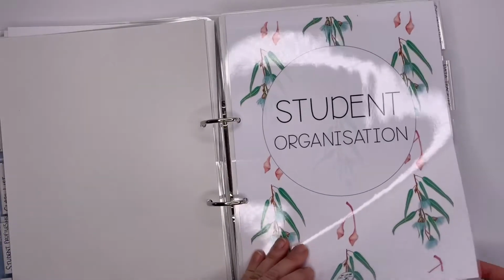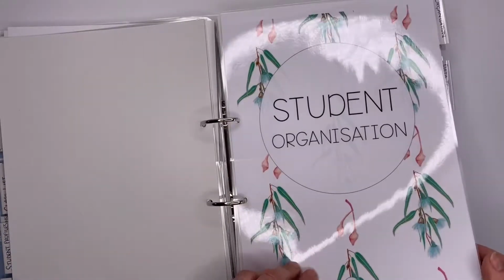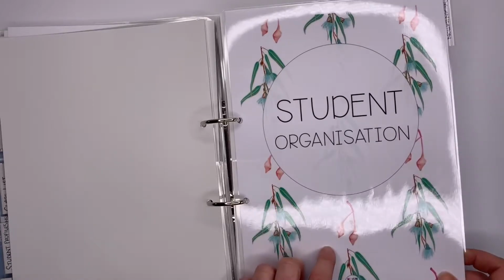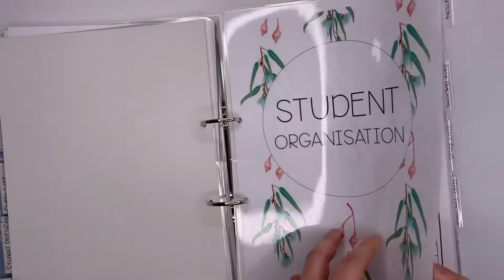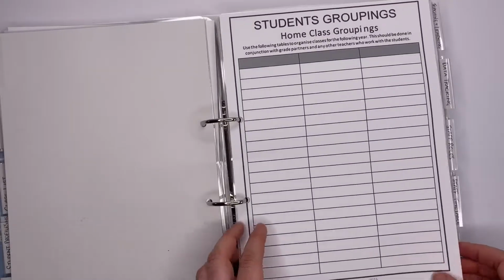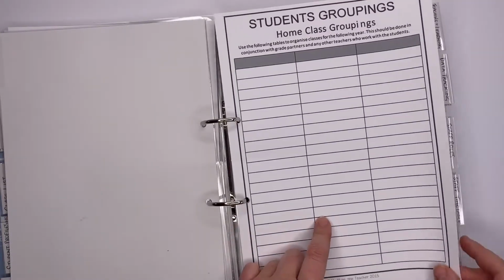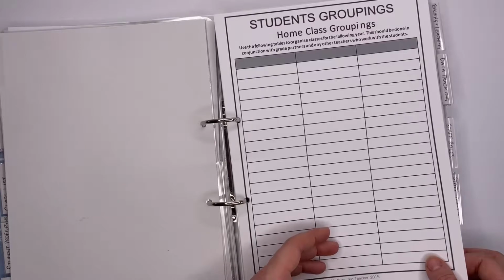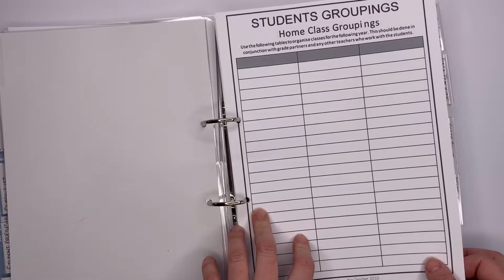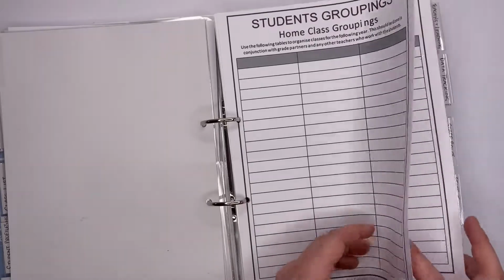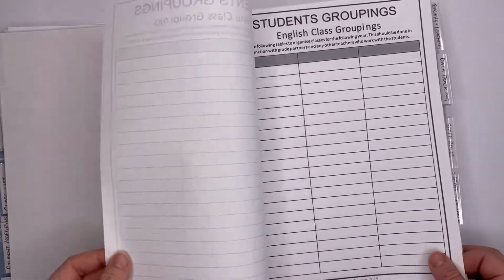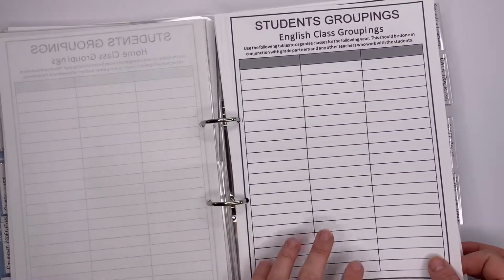Student organisation. Now this has a few things in there. So this is where you would show seating chart, your classroom management strategies, your student groupings, for example. So some schools might split students in larger year groups according to ability for, say, literacy and numeracy, or there's just more than one class, so they split them into 3.